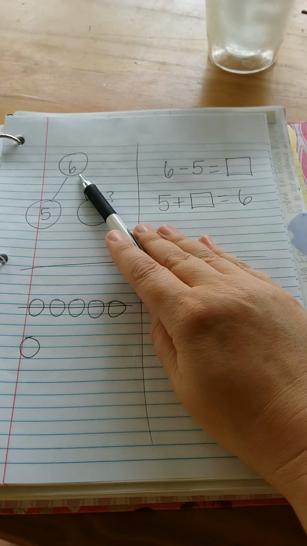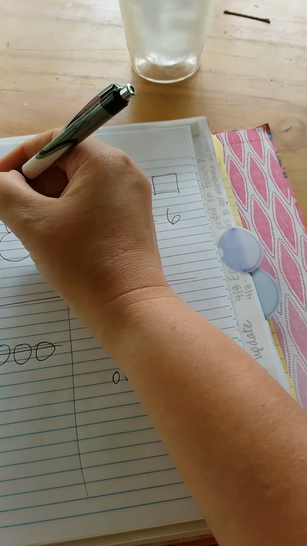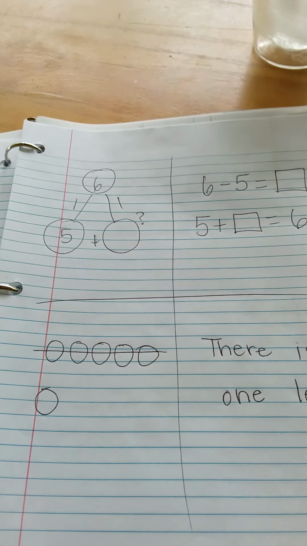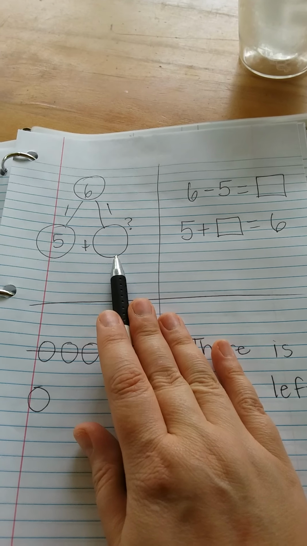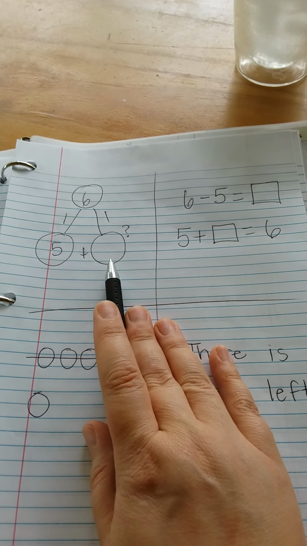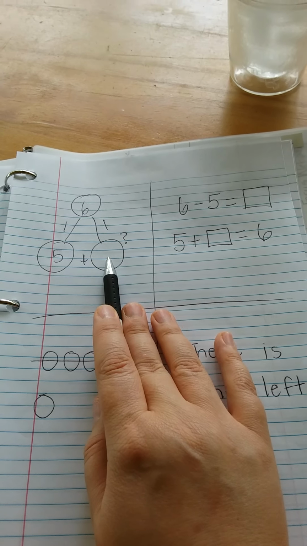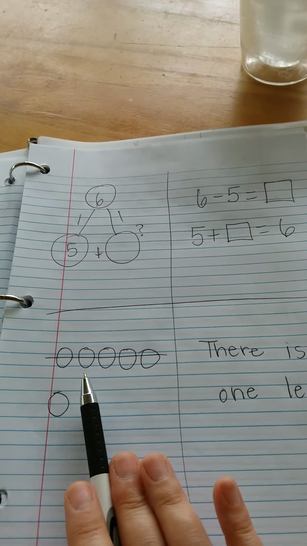Okay, we would say that 6 is our whole, 5 is the part we know, and we know that we always subtract from a whole, and then we always add our two parts. So our missing part is the part that's here, and if you take 6 take away 5, they want you to find the answer. Now, normally we would draw our whole and cross out the part that's being taken away, and our answer we know would automatically be 1.